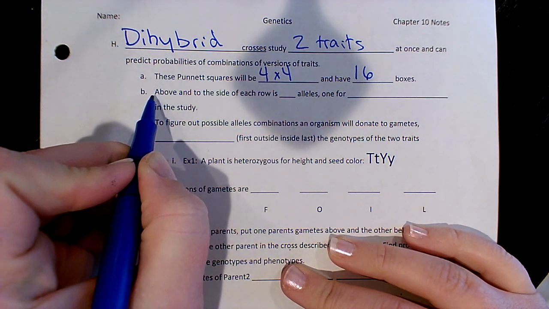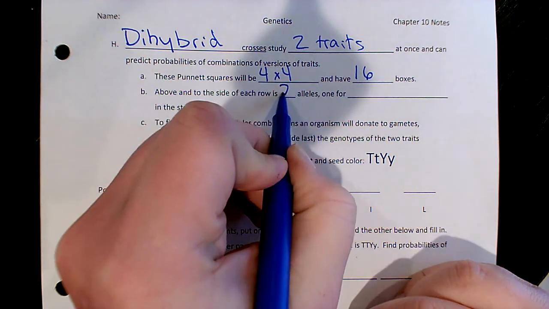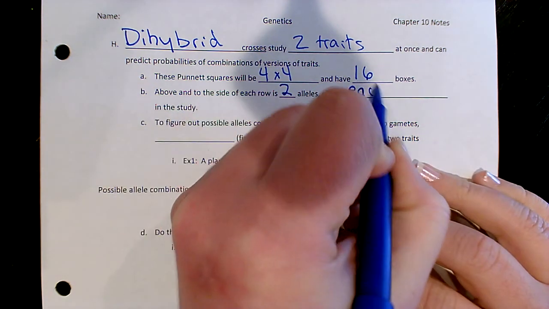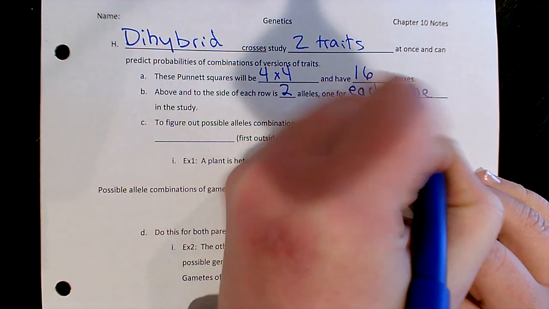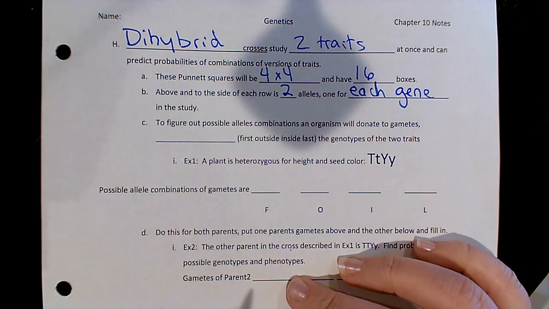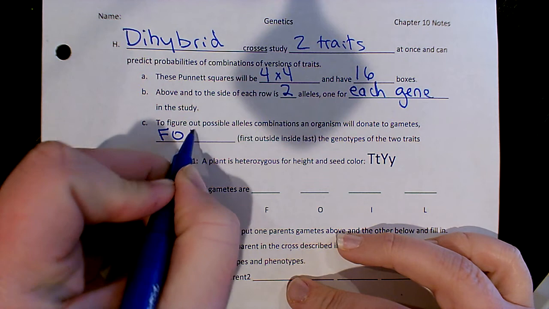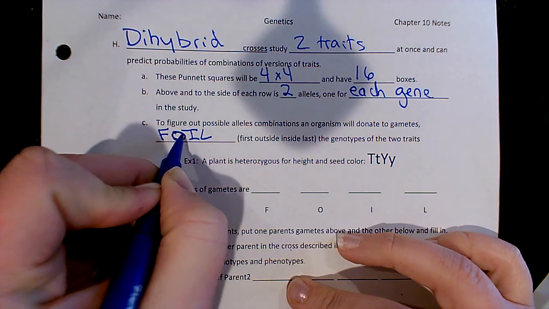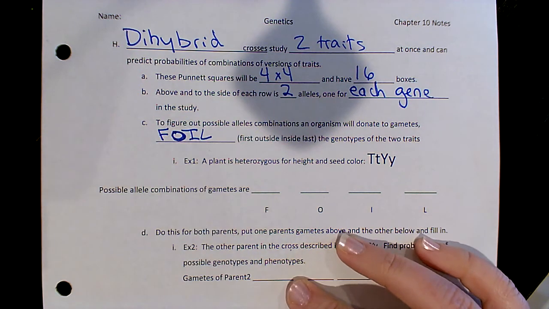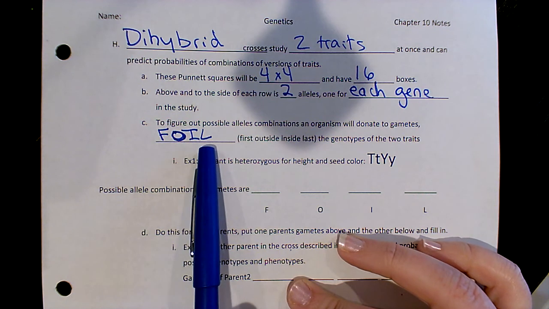So begin again. Above and to the side, instead of having one allele, one letter, we're going to have two alleles, one for each gene that we are discussing. So we'd have one letter for the height gene, one letter for the color gene. So to figure out all the possible alleles, we're going to steal from math class and FOIL. Remember FOIL: first, outside, inside, last.